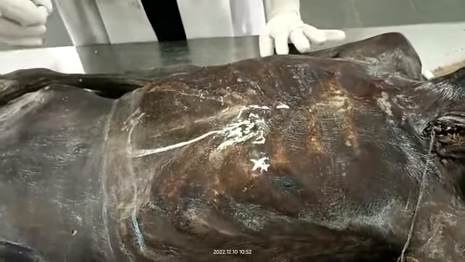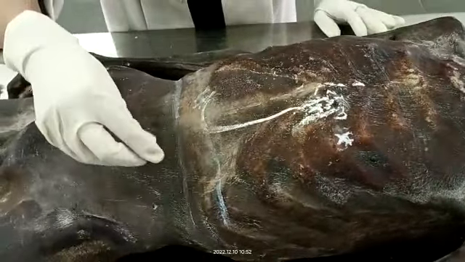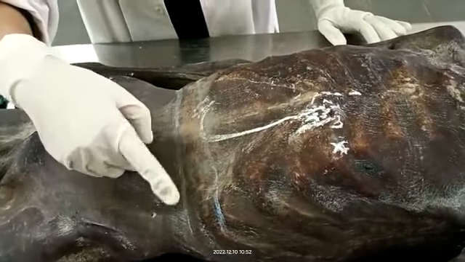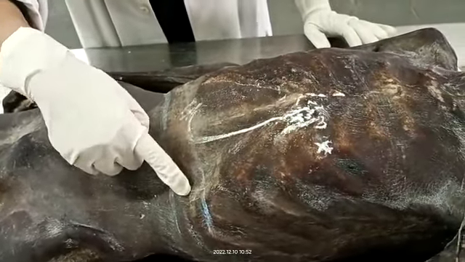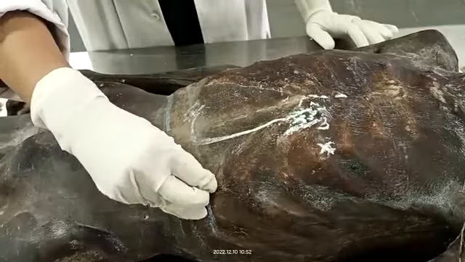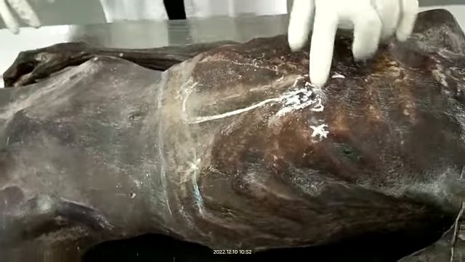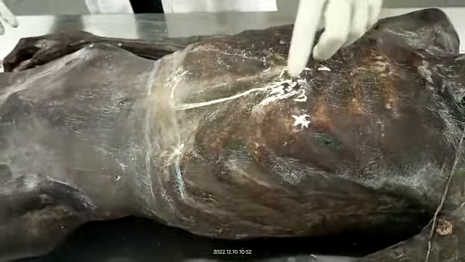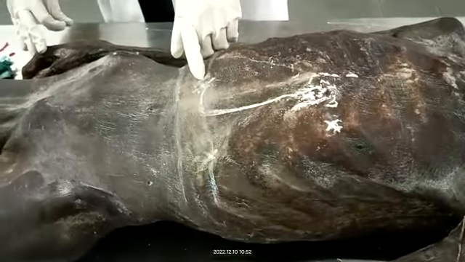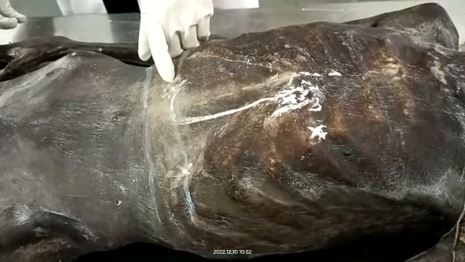Next, coming to the second point. The second point is on the left costal margin at the junction of the 9th and 10th tips of the costal cartilages. So somewhat here. Now join these 2 points from the left margin of the cardiac orifice to the right margin of the pyloric orifice by a curved line.